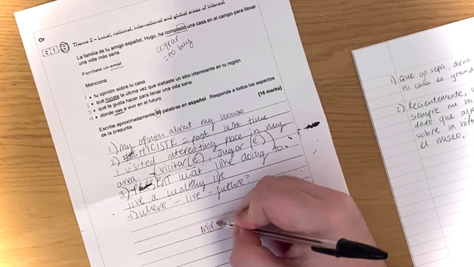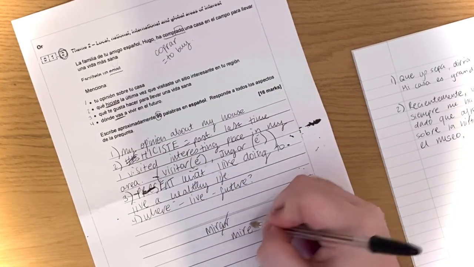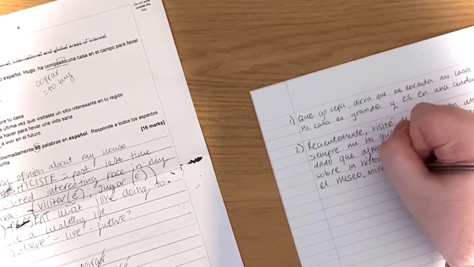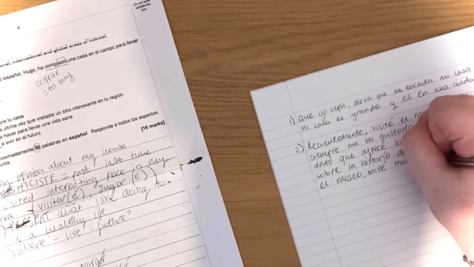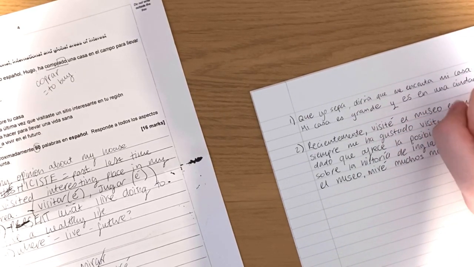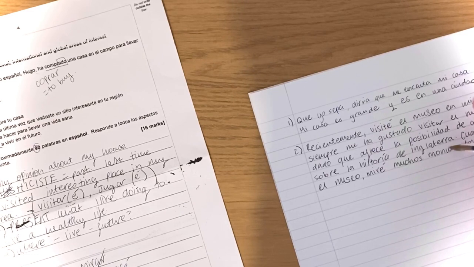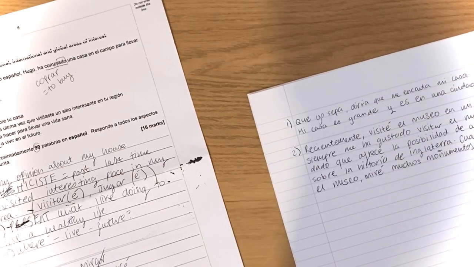So mirar, chop off the AR, miré. Miré muchos monumentos. I'm pretty sure N is supposed to have an accent, but I'm going to leave that just in case.